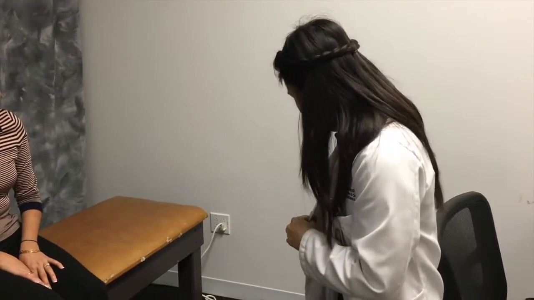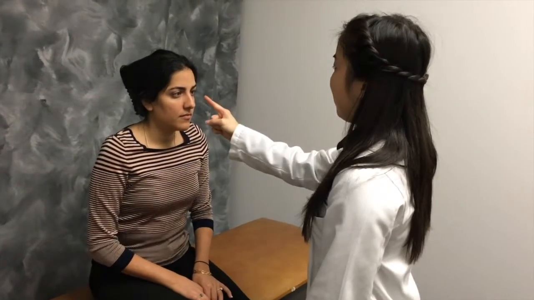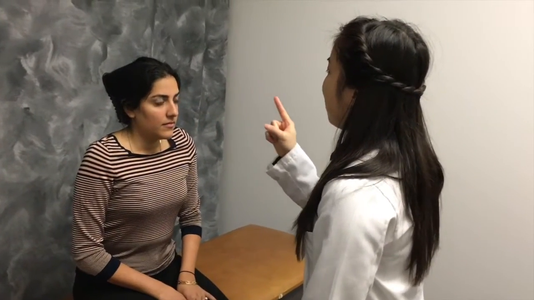After visual acuity, I can now check my patient's accommodation. To do that, I will use my index finger and have my patient follow my index finger as I bring it close to her nose. Now bring it back. Both eyes are able to focus on my fingers, so my patient has normal accommodation.